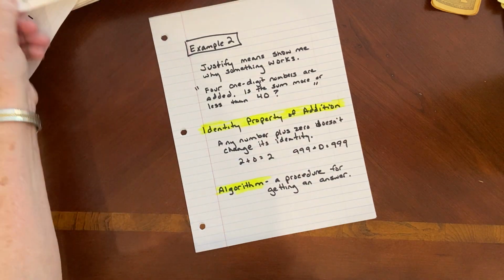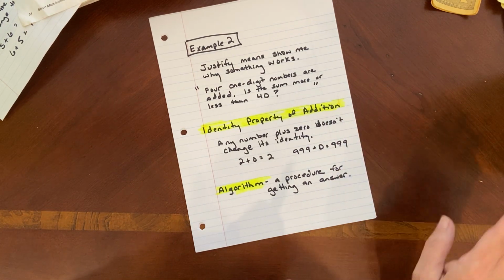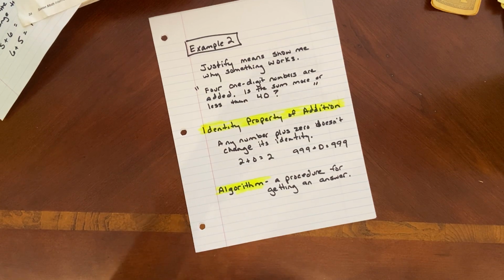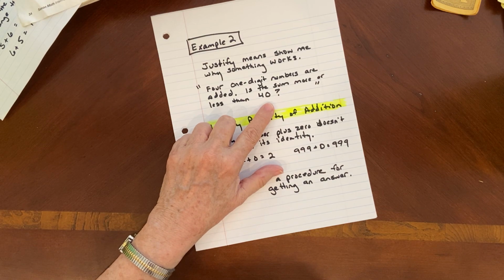Okay, example 2 says justify. So justify means show me why something works. So the question is, 4 one-digit numbers are added. Is the sum more or less than 40? How do you know? Okay, so let's think about that. I have 4 one-digit numbers. So 1, 2, 3, 4, 5, 6, 7. Let's pick the biggest one, and we'll see if it's more or less than 40.